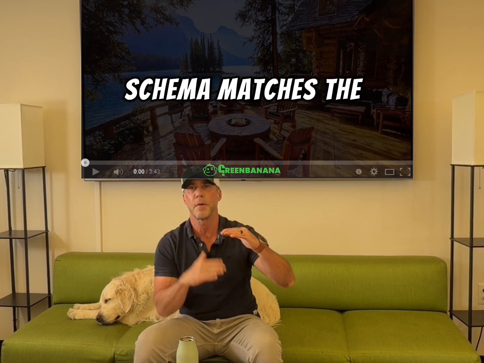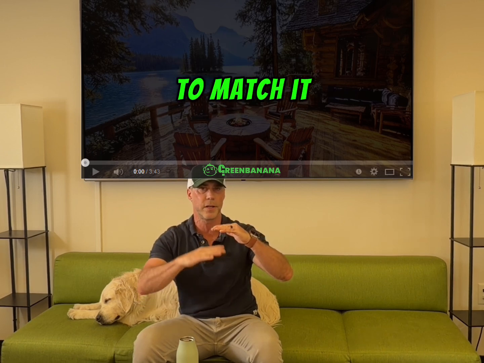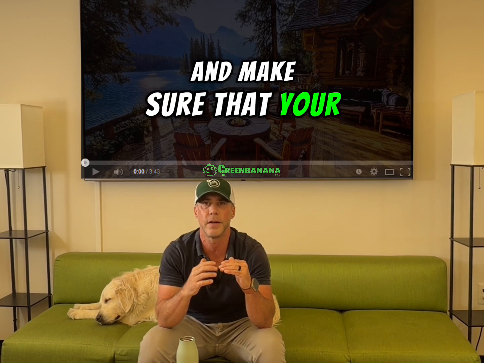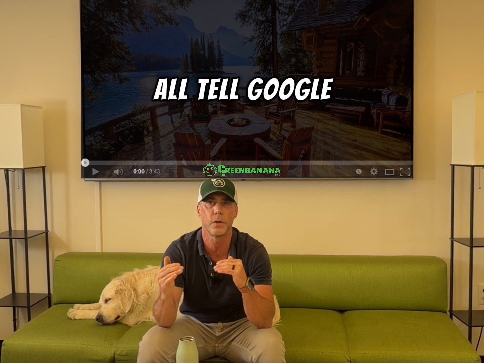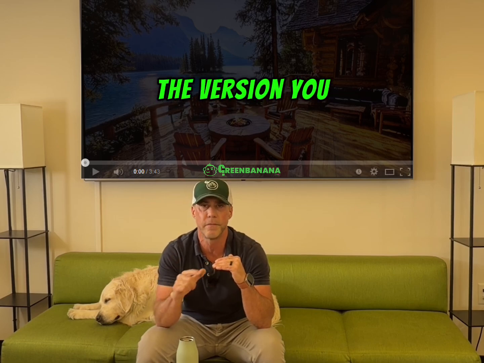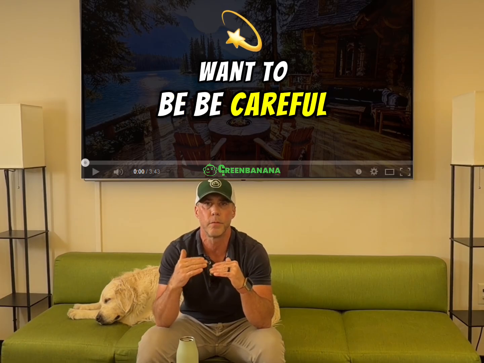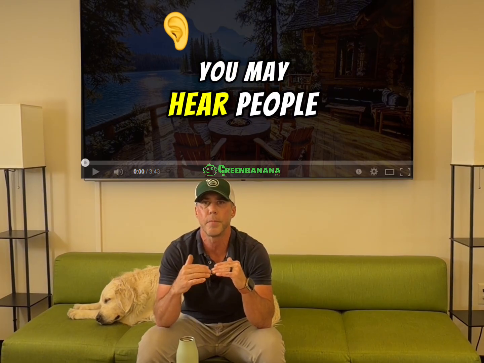Make sure your schema matches the content that's visible on the front page. The schema has to match it in the back end. And make sure that your internal links tell Google that this page is connected to pages that make sense to it. Just to recap, this is the version you need to remember: answer, proof, path.